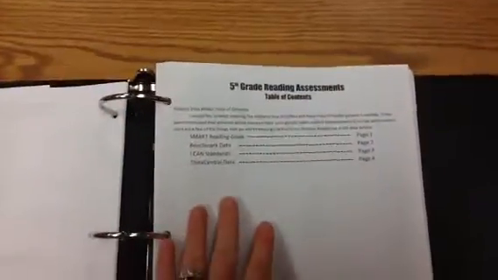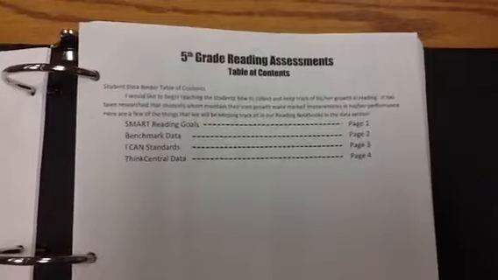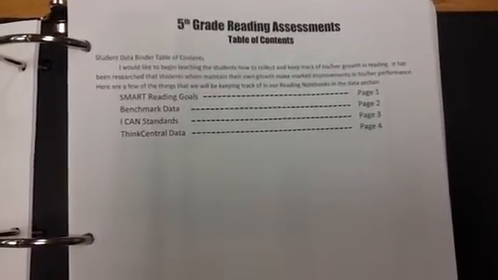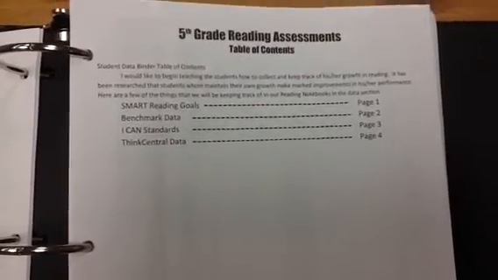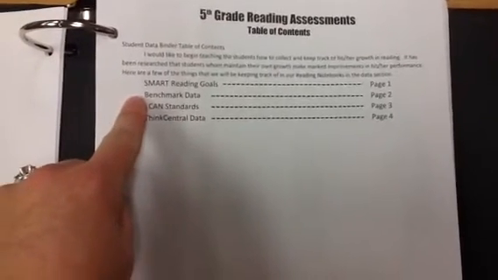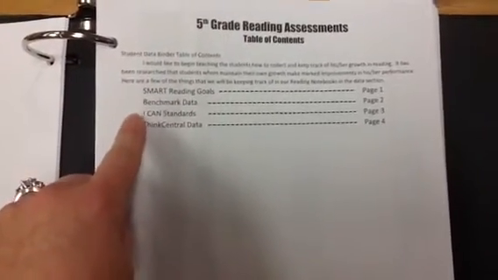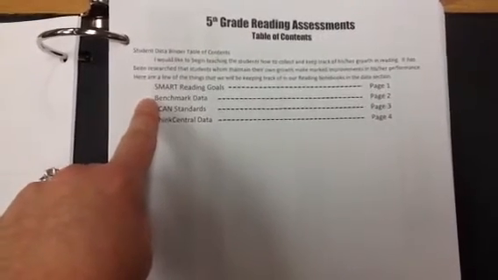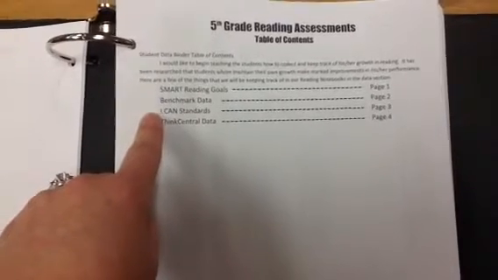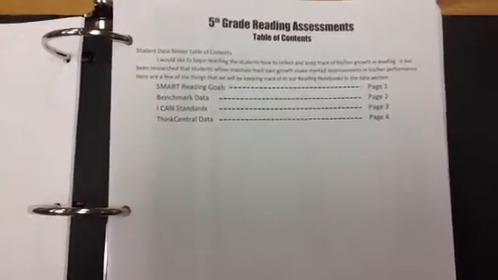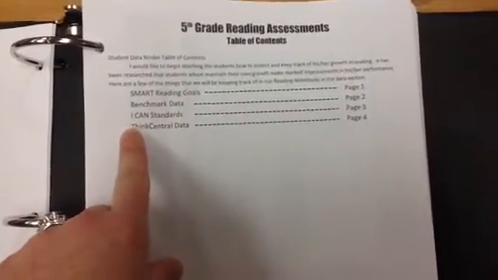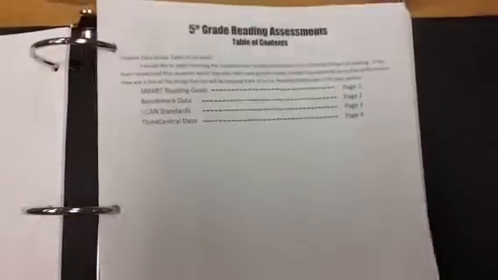This is something that I'm working on with my students on collecting their own data, and this is their table of contents that goes into their readers' notebooks. I'm helping them set SMART goals, helping them chart and graph their data on their AIMSweb or their MAPS assessment, using I can standards checklists after each unit showing that I can do this objective or I am still needing to work on this new objective. And then also graphing and keeping track of their own Think Central formative assessments as well.